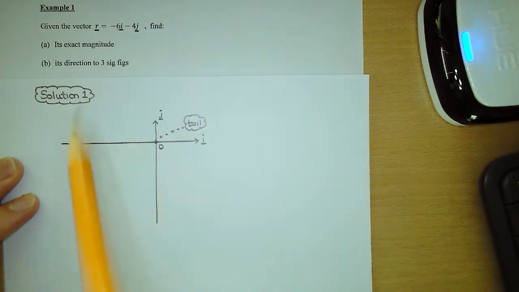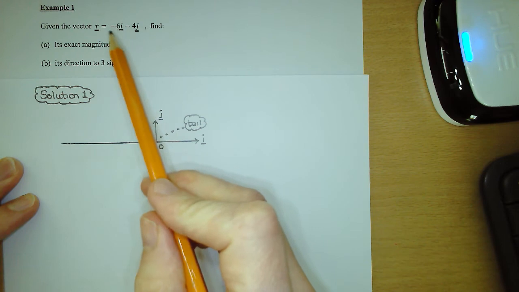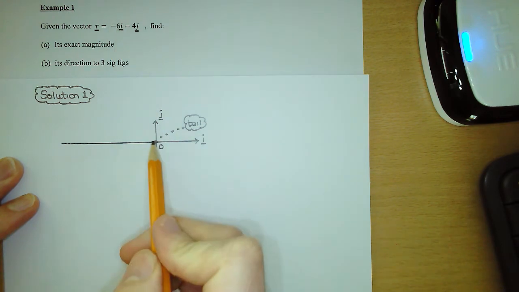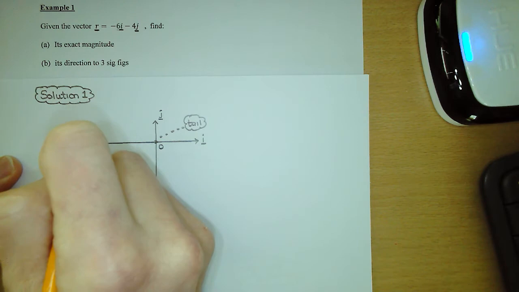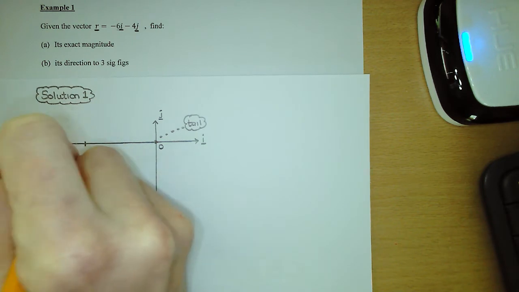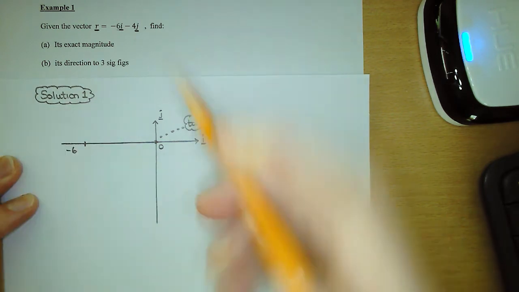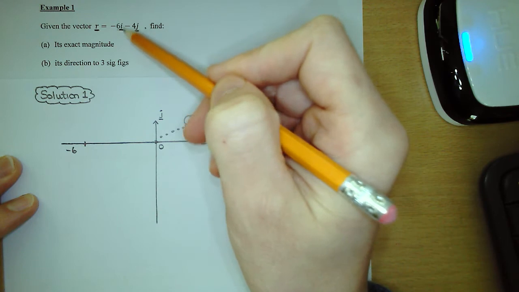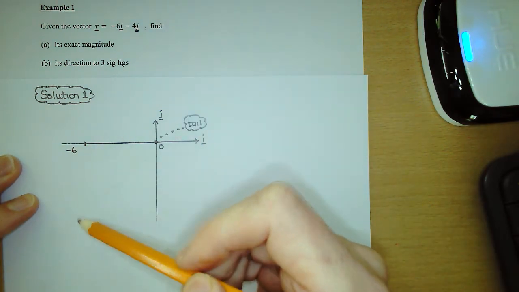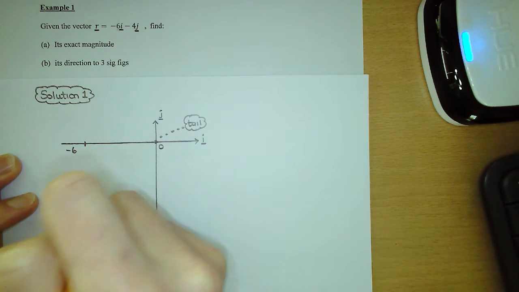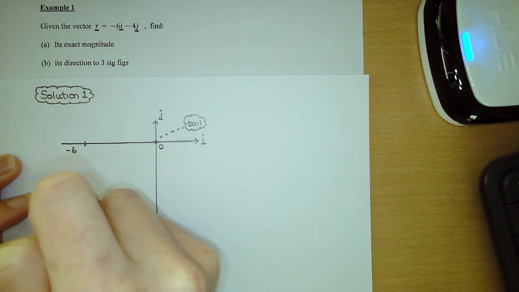So the i component here is -6. So that means we're moving 6 units to the left. So we're going to be on -6. The j component is -4. So that means we then have to move 4 units down. And then we will finish at the nose.